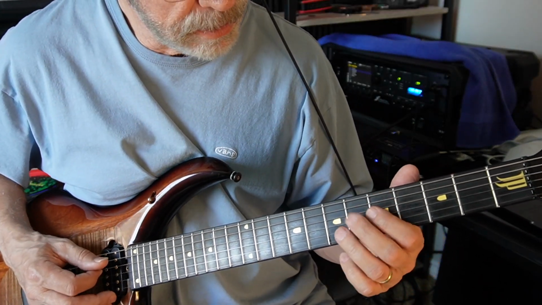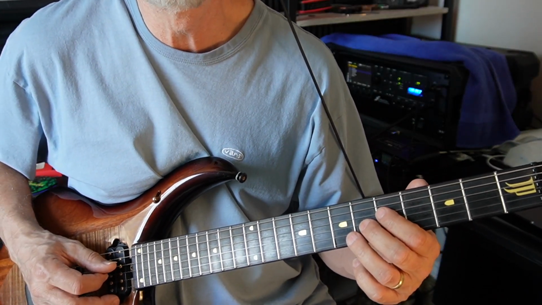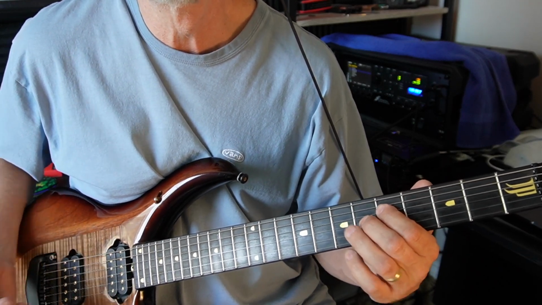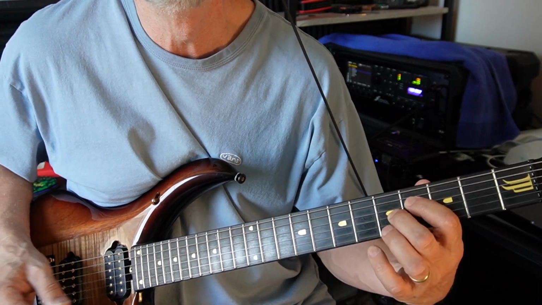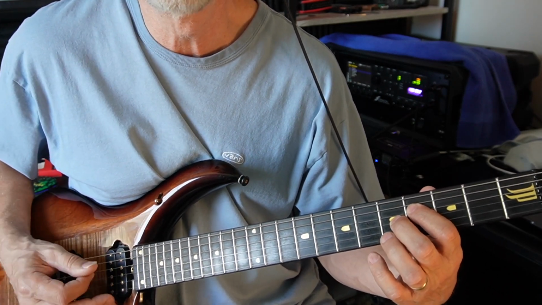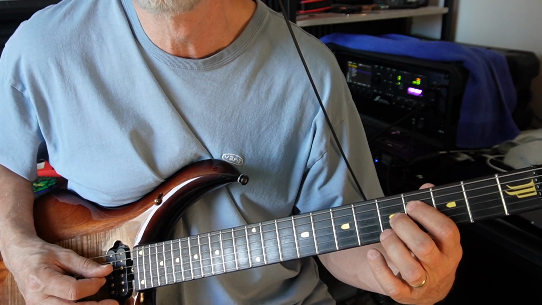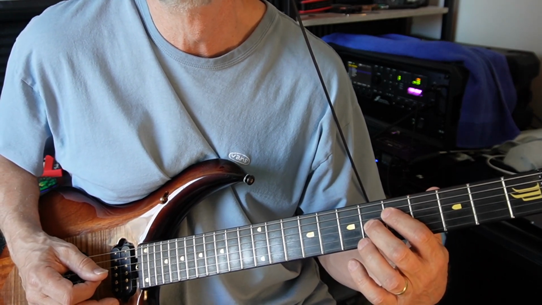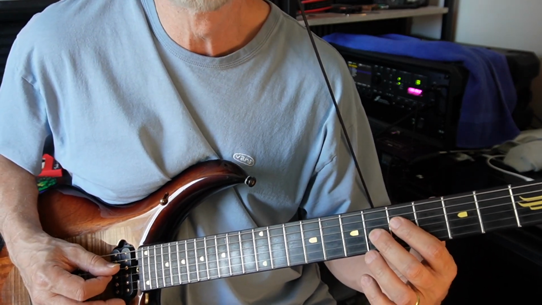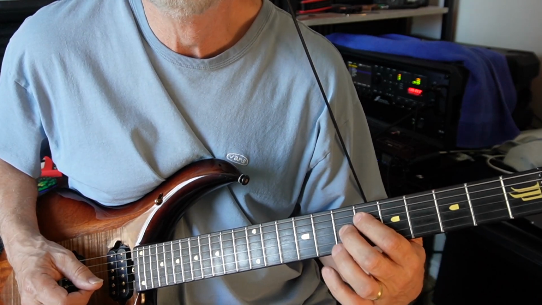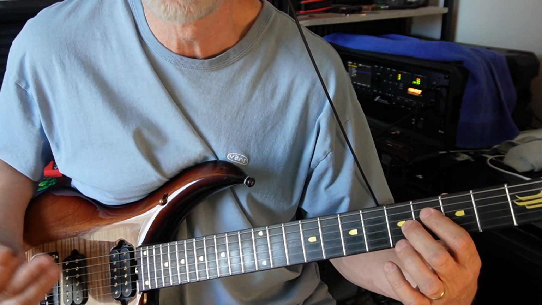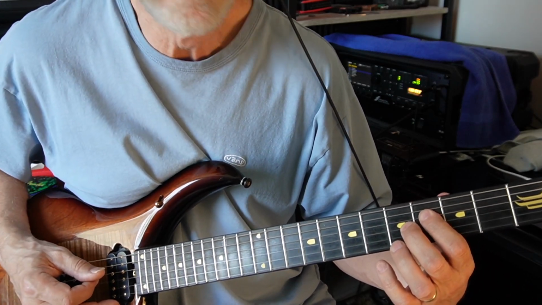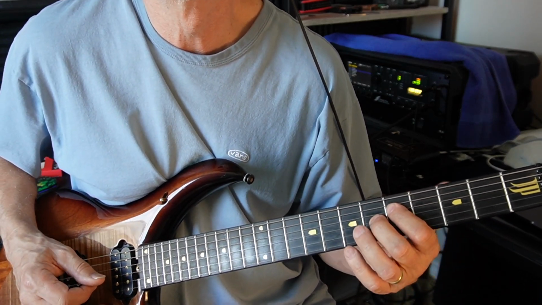So the trick is, if you're playing tritones, to go to the 4 chord, you can just simply go down by a half step. Back to the 1 chord, you go back up the half step. If you go to the 5 chord, up a half step. Back to the 4 chord, which is right below, and then back to 1.